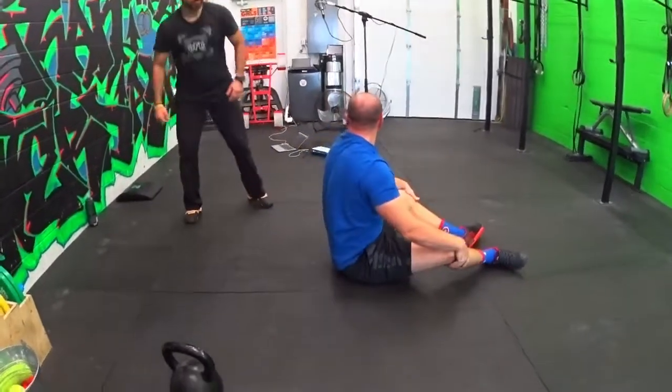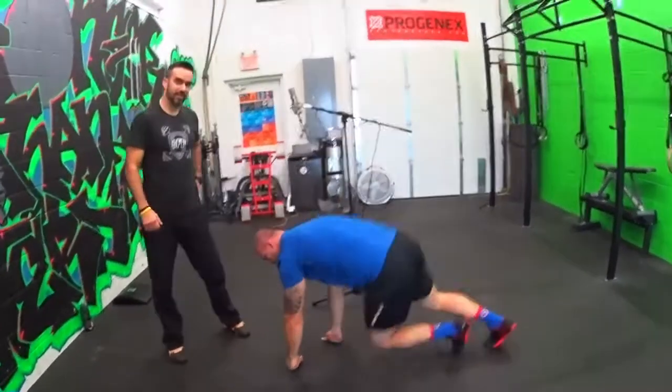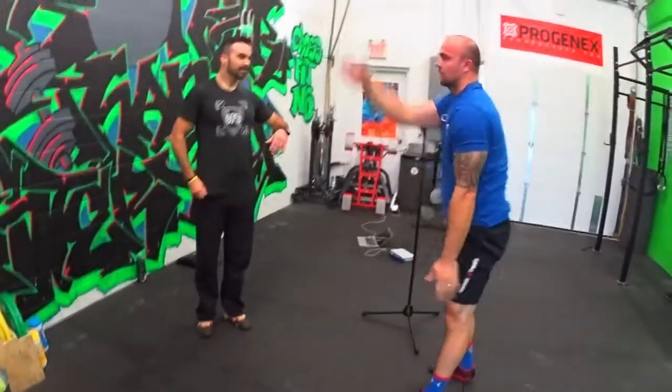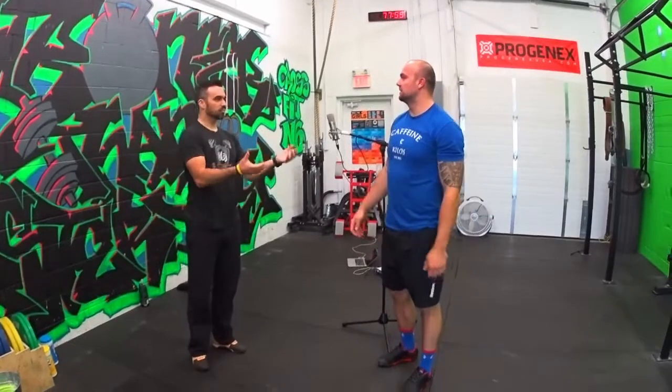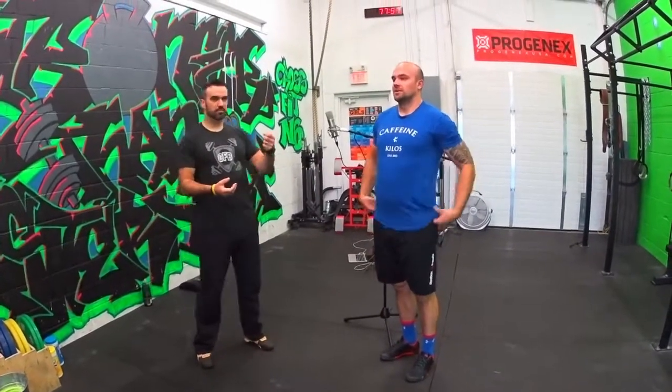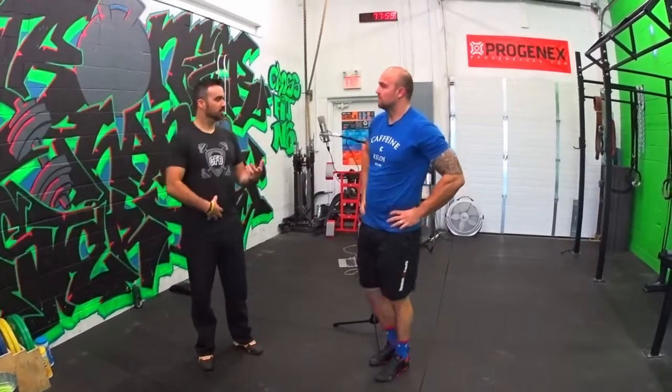Oftentimes what we end up seeing people do, part of it is a lack of coordination. They'll do same arm, same leg. Make sure you tell people not to rush it, right? You want them to do it slow and controlled to get used to engaging their lower abs.